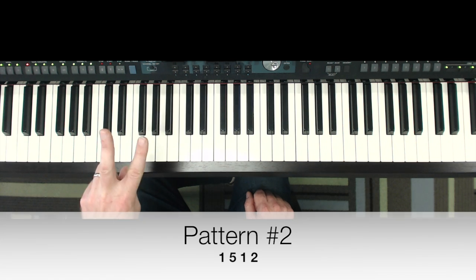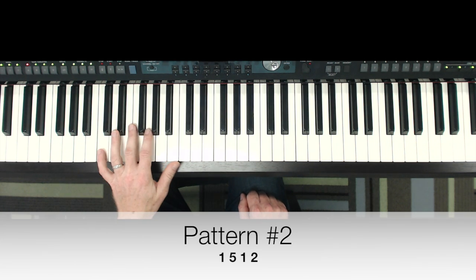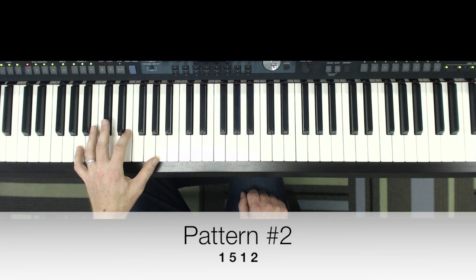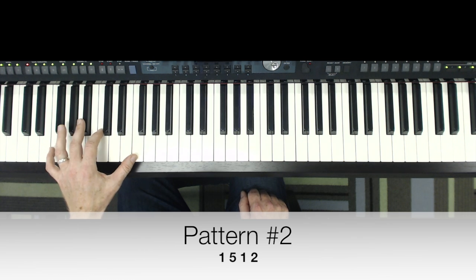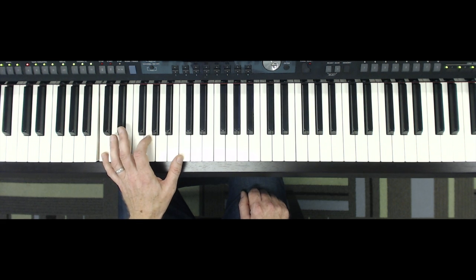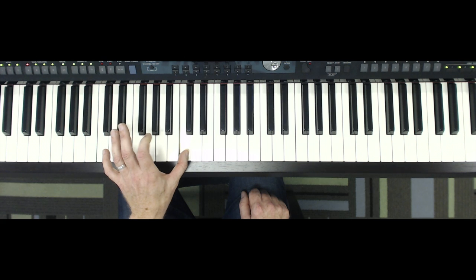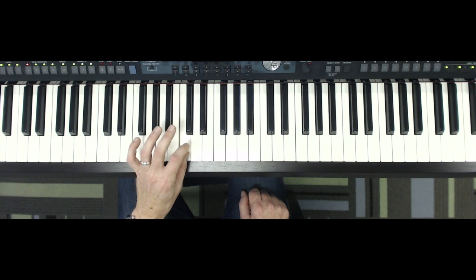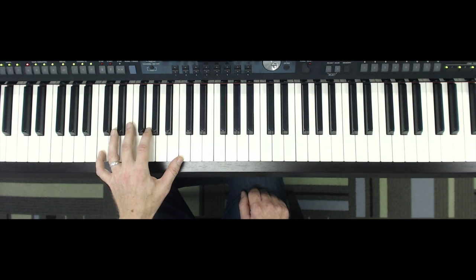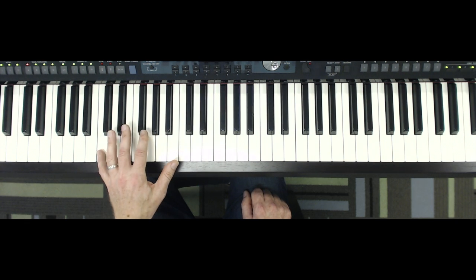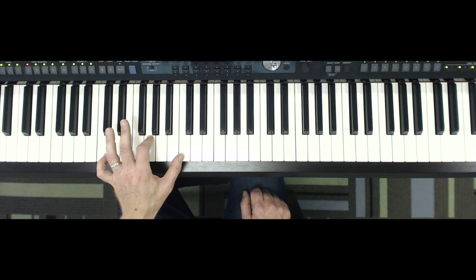So the second pattern in our series is going to be, numerically, the root of the chord, the fifth of the chord, the root again up top, and then the second degree of the chord, or a step above the root. The next key above the root. So root, fifth, root, second, and then you put that with each chord. And the way you'd finger that is fifth finger, second finger, thumb, and then cross the second over.